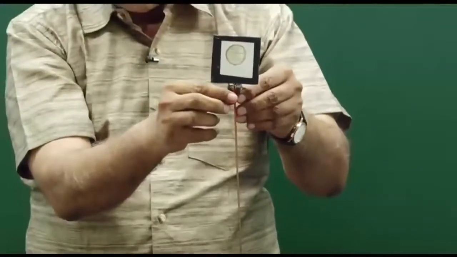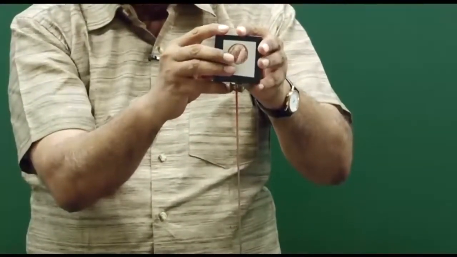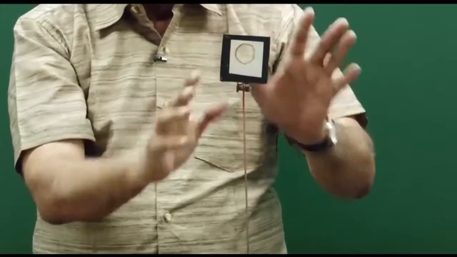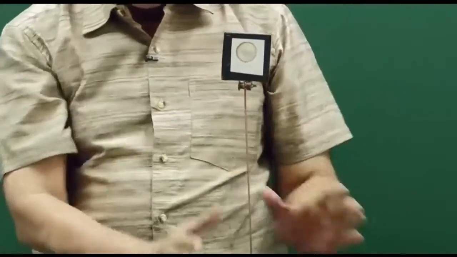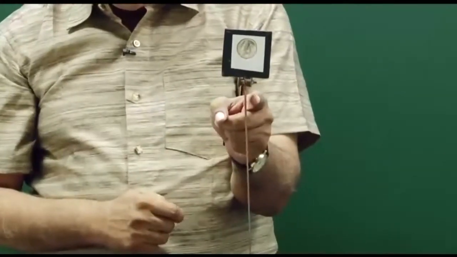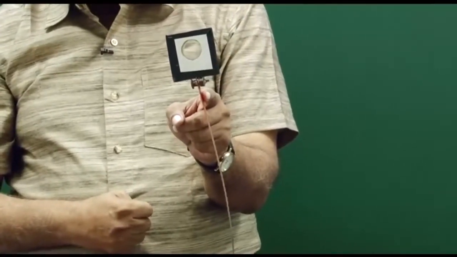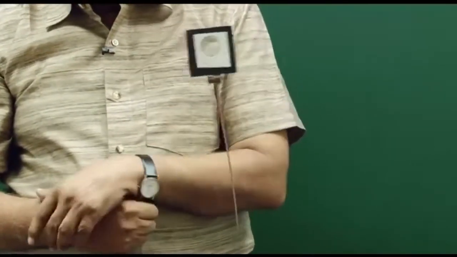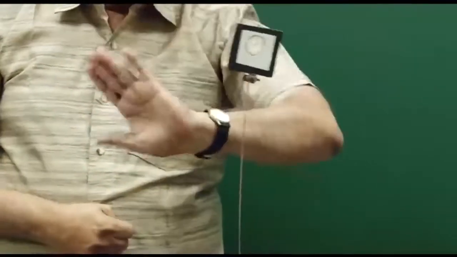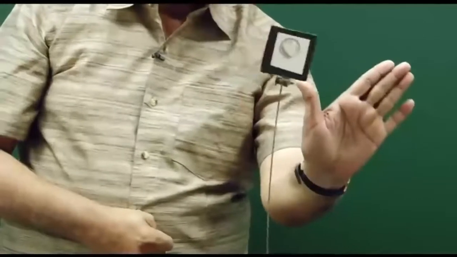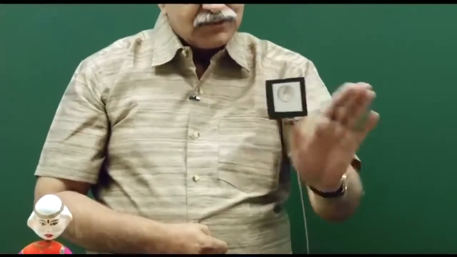On that blade I have put some mass here. We will be doing more experiments with this later. But here, if I again displace it from its equilibrium position and release, it oscillates, goes from this position to this position and then retraces those positions back and so on. So this is oscillating.